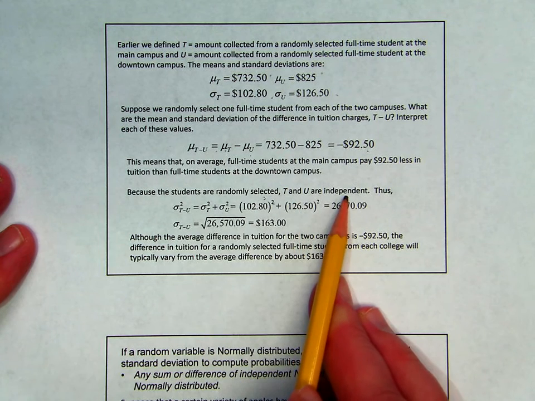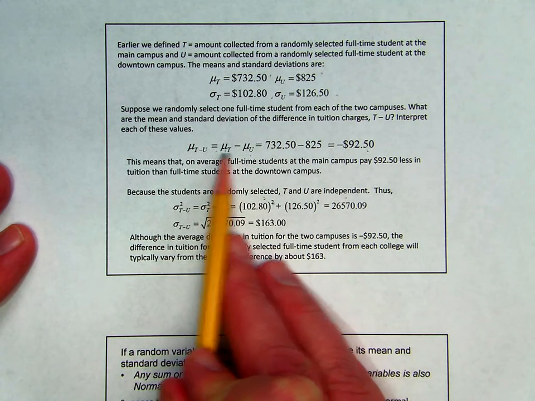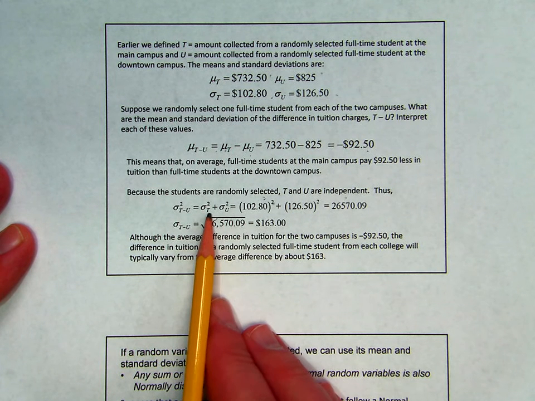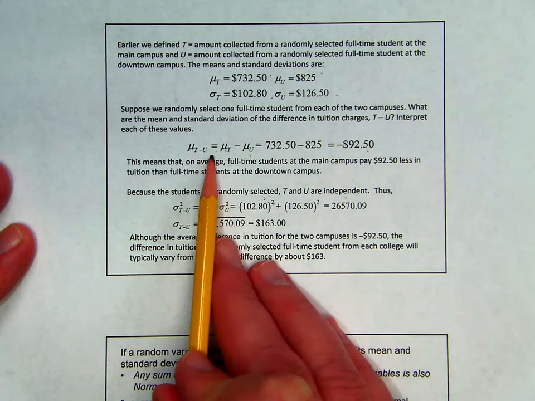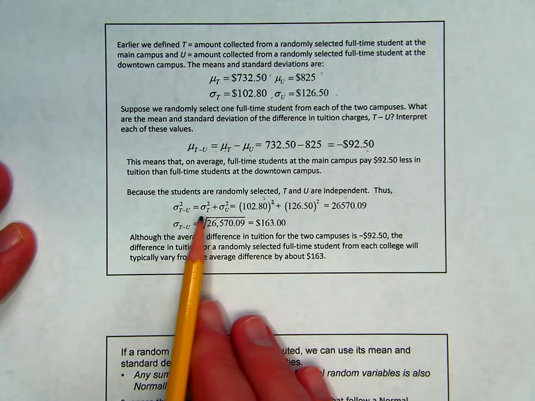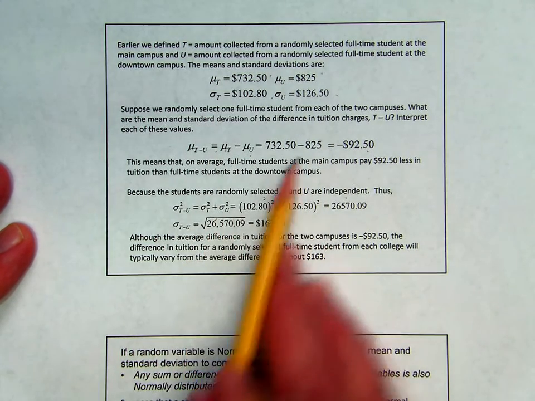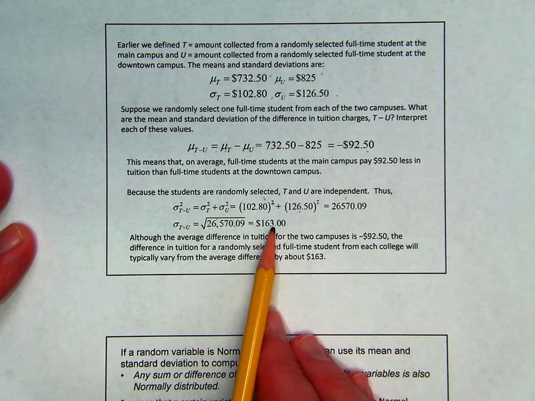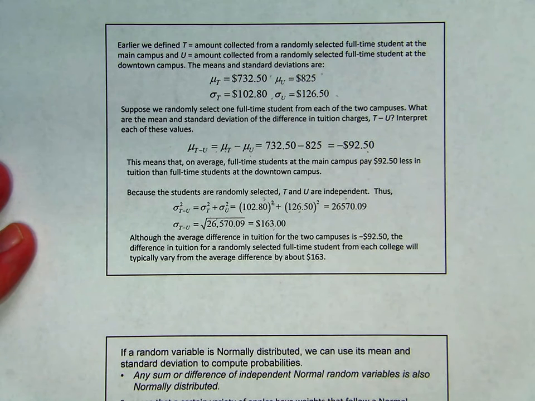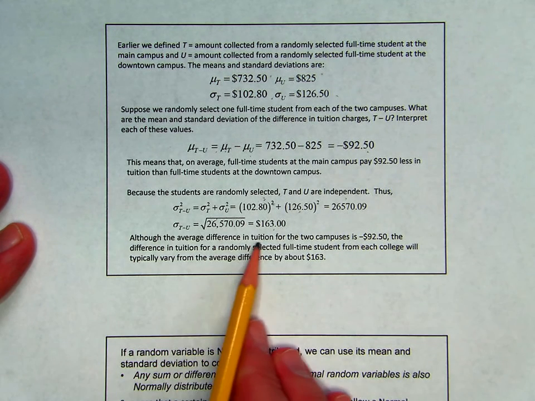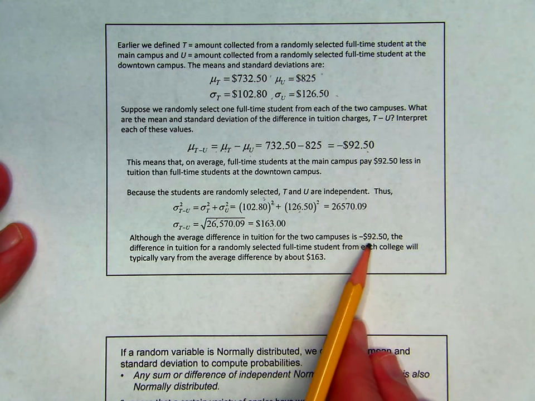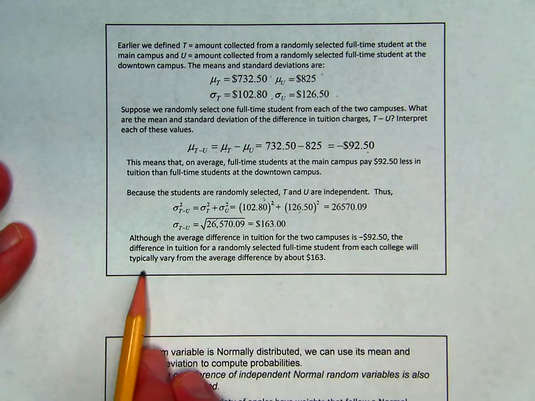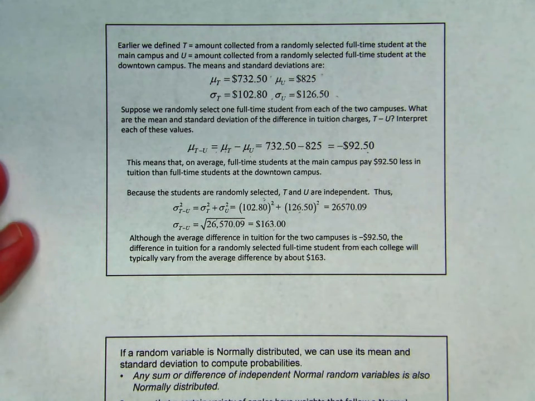they are independent. If we are subtracting means, we can add variances, assuming that the independence condition is met. We can always add or subtract means regardless of independence. In order to add the variances, whether that's an addition or subtraction, we have to have the independence assumption met. So we add the variances, take the square root, and that gives us the standard deviation. Although the average difference in tuition for the two campuses is negative $92.50, the difference in tuition for a randomly selected full-time student in each college will typically vary from the average difference by about $163.